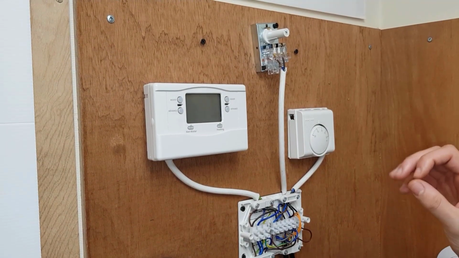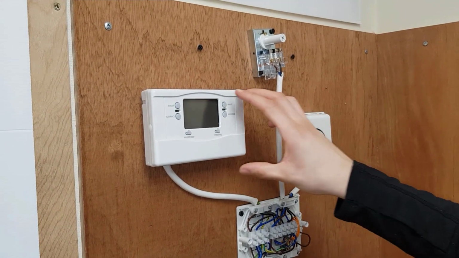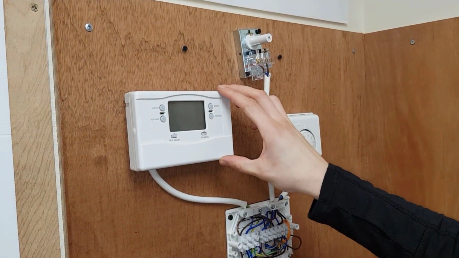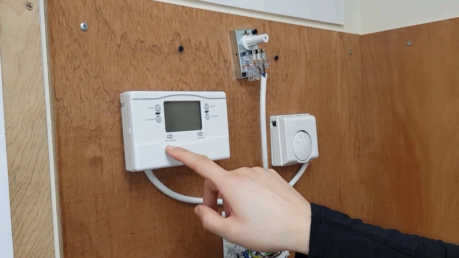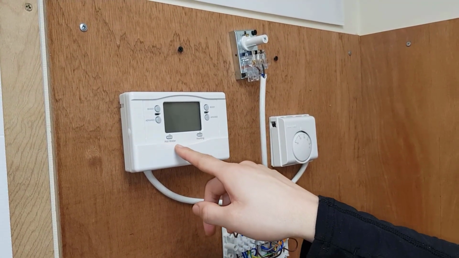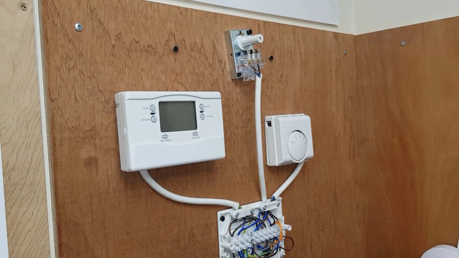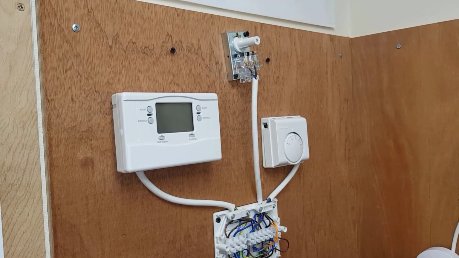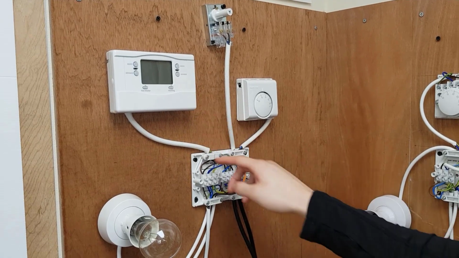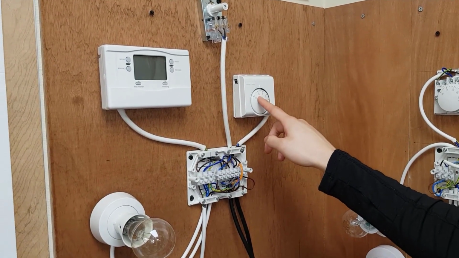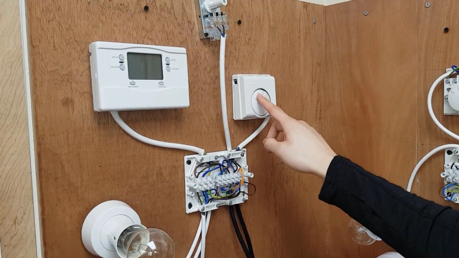So now we're on the regular boiler system and we've got the programmer. The main difference from the combi system is that you can time the heating and the hot water separately, whereas on the combi system you had a timer which could only time the heating. So we turn on our heating on the programmer, which then signals the room thermostat just like the combi boiler.